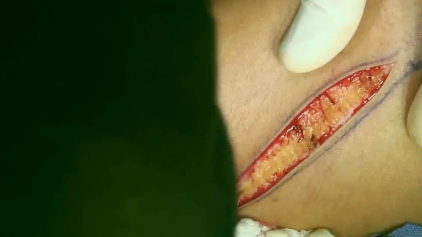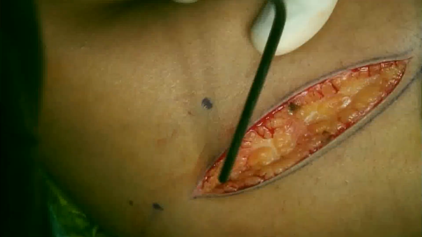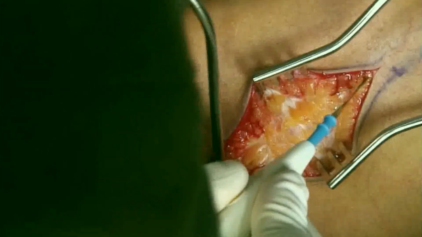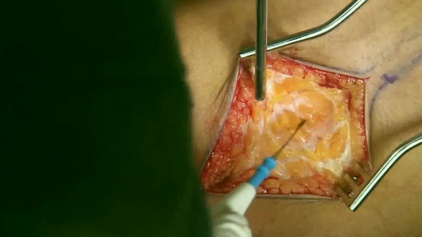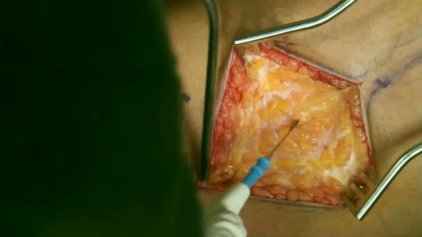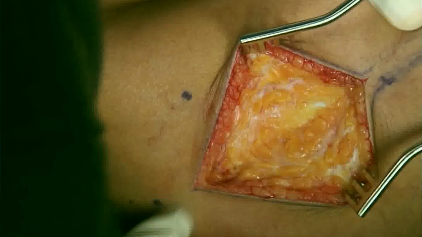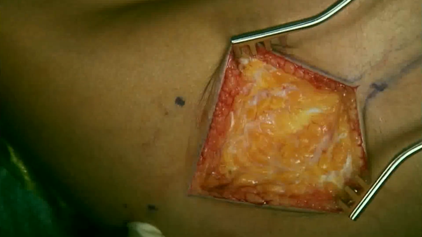Then we cut through the fat. To cut through the fat, you need to put the fat under tension, otherwise the diathermy doesn't cut. And my assistant, they grasp all the bleeders and I buzz them as I go along. And you can't tell the difference when you use the diathermy. Almost the field is bloodless. That's why I prefer the diathermy.